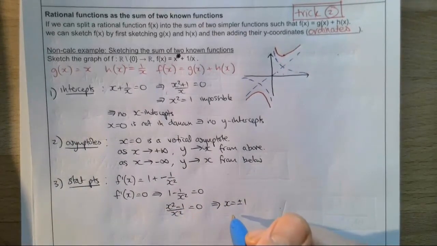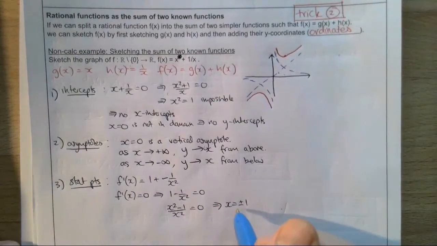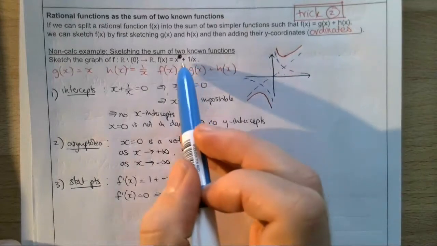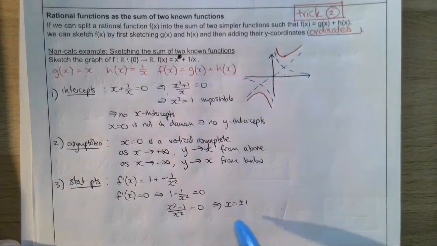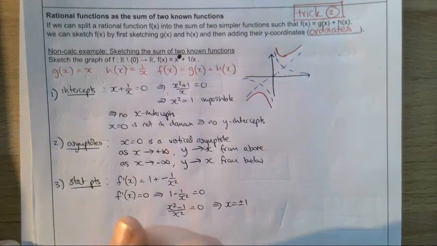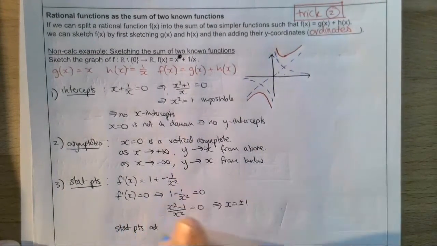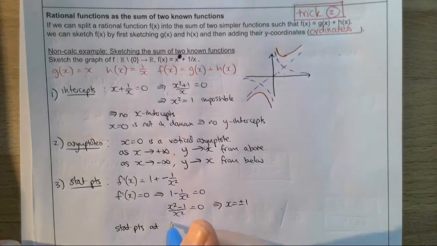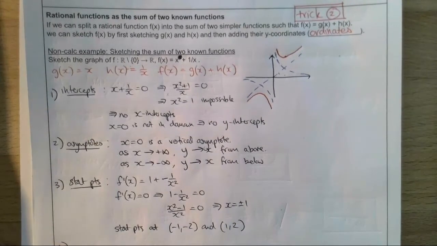So I'm going to have stationary points where x is plus or minus 1. Substituting that in, if x is plus 1 into my function, I'm going to get 1 plus 1, which is 2, and if x is minus 1, I'm going to get minus 1 plus minus 1, which is minus 2. So I have stationary points at minus 1, minus 2, and 1, 2. And then the final thing we look at is the points of inflection.